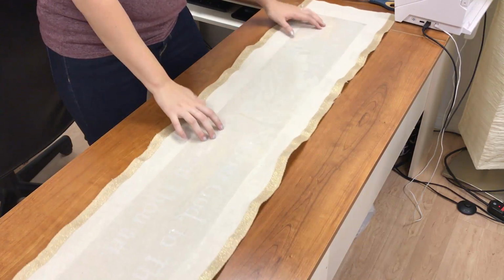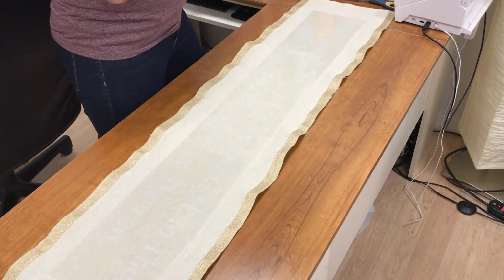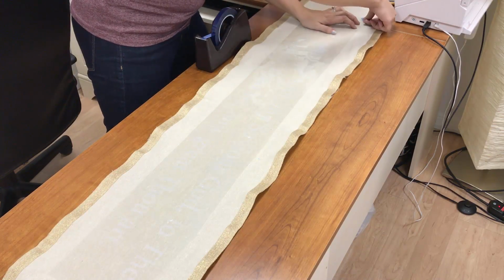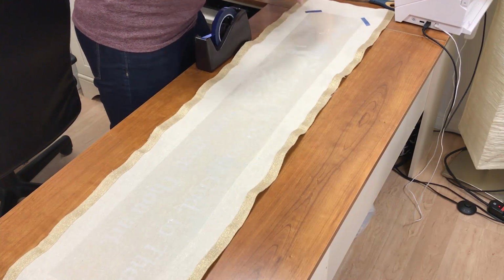Okay, now the key to pressing something this large is to tape it down to make sure it doesn't shift while you're doing your presses. So I'm going to use our magic heat tape, which is available on our website, and really, really tape this.